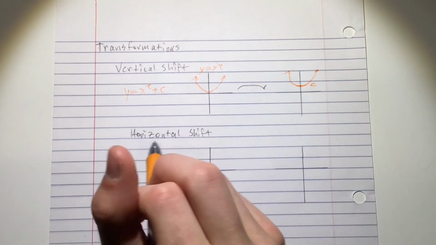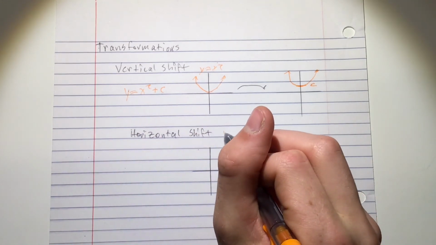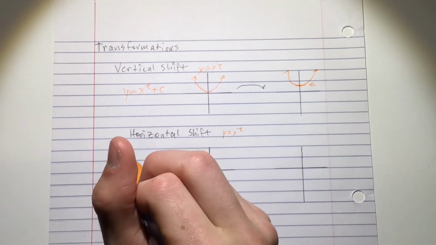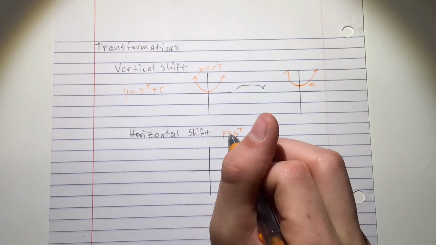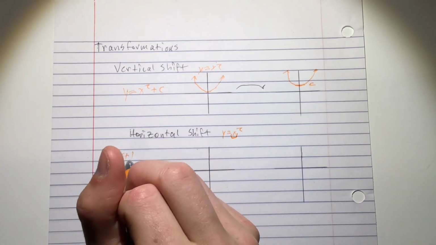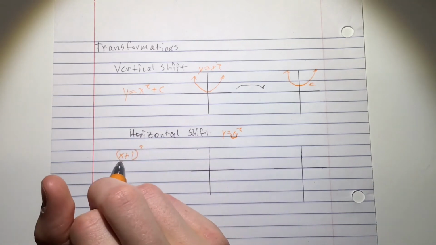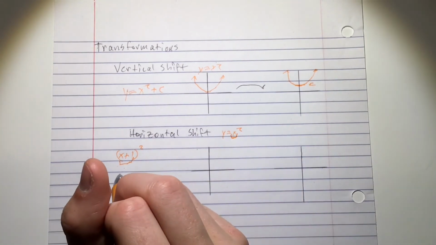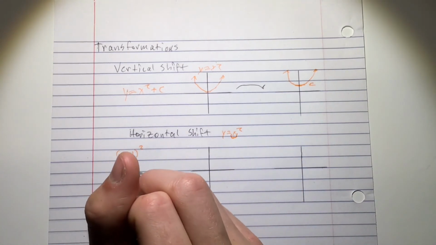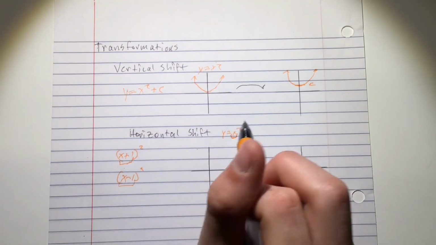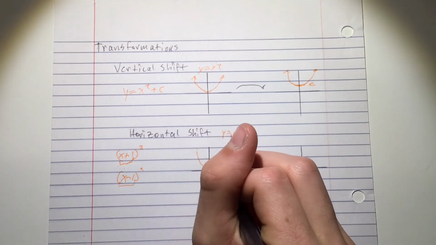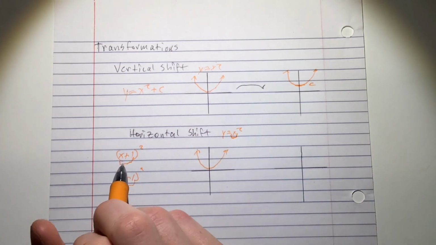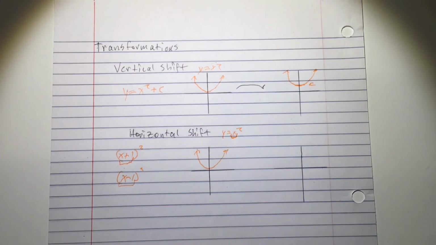If we want to move it horizontally, this one's a little harder to think about, so I'll do my best. Here's the input x. If you want to shift it left, you would go x plus 1, and this whole input value x plus 1 replaces that x. Or if you want to shift it right, you would have x minus 1. It's kind of hard to think that x plus 1 squared would be left of x squared, because plus means adding, and you'd think that adding would mean moving it to the right.